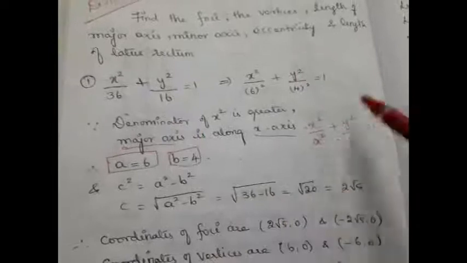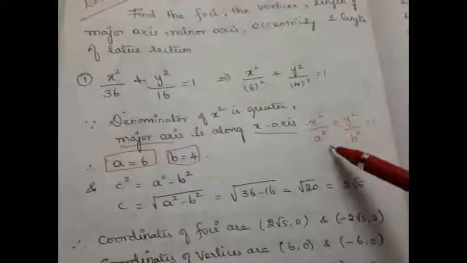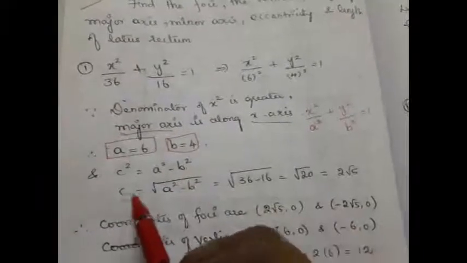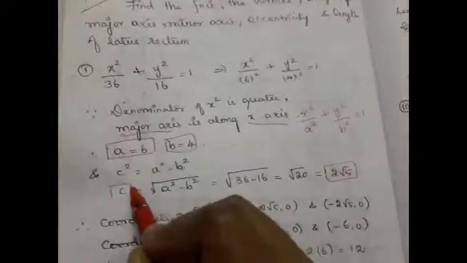Kindly don't be in a hurry, don't write a is 36, b is 16, because it is of the form x square by a square plus y square by b square. Alright, so a is 6 and b is 4. Now what is the relation between a, b, c? We know c square equals a square minus b square. Therefore c is the square root of a square minus b square. So if we substitute the values, we get c as 2 root 5. Now we have obtained all the values of a, b, c. Now we can write all the values.